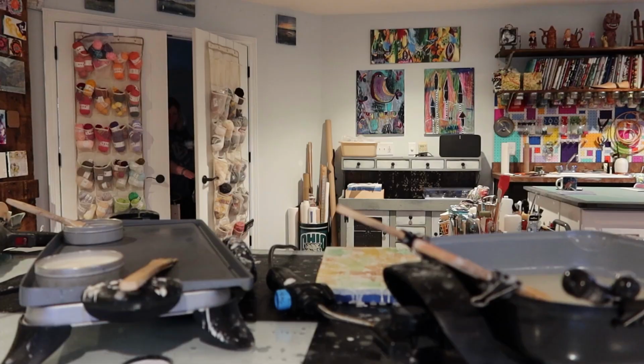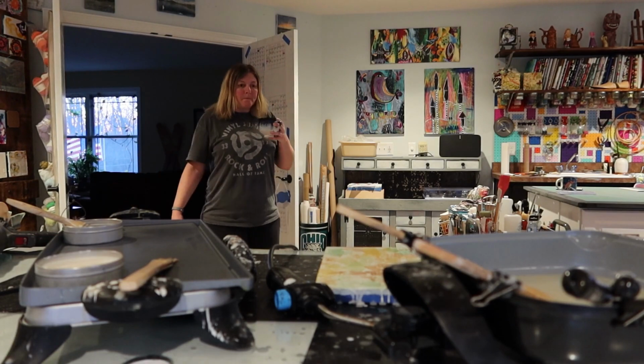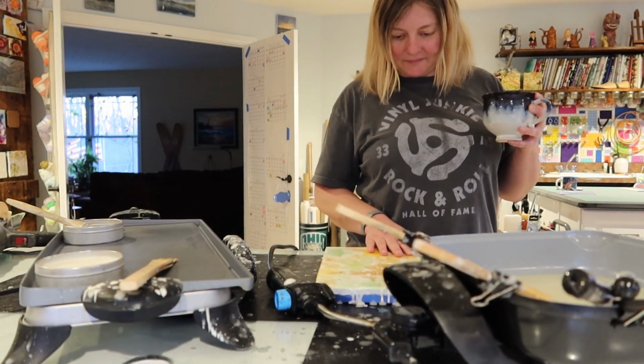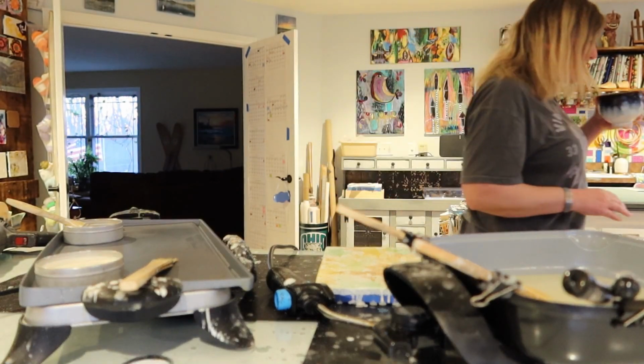Good morning. Working on the background on this painting, and I think I'm going to have it kind of like a messy background. It's not going to look real good for a little while, is what I'm thinking. But we'll see how it goes. So let's get painting.